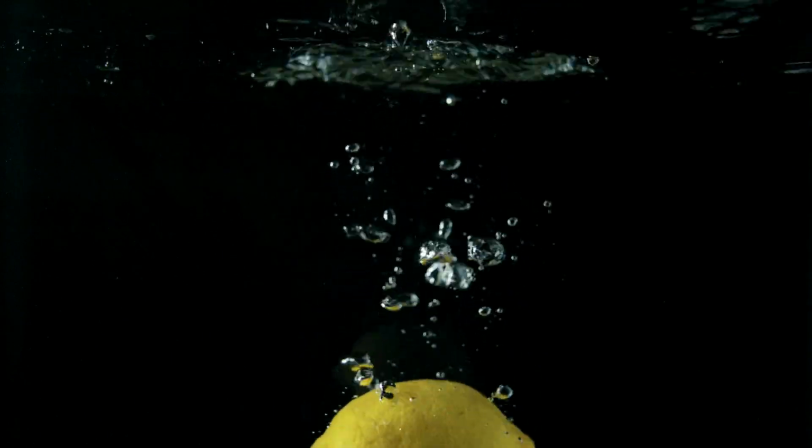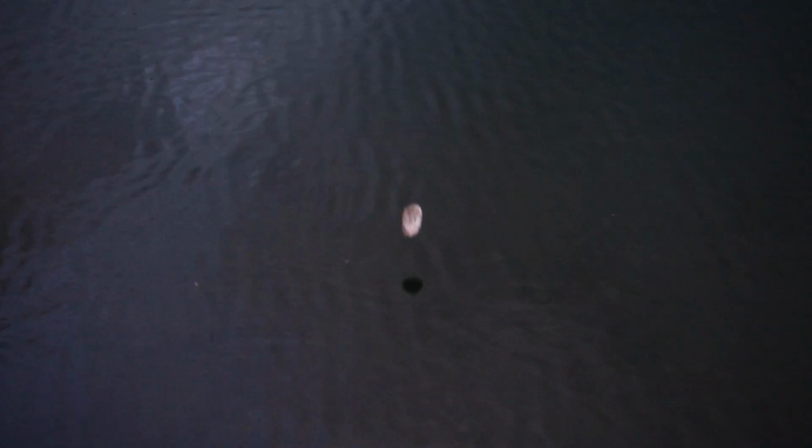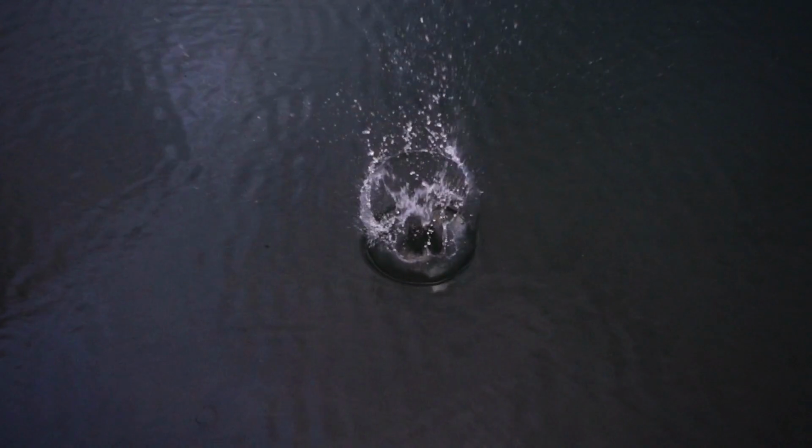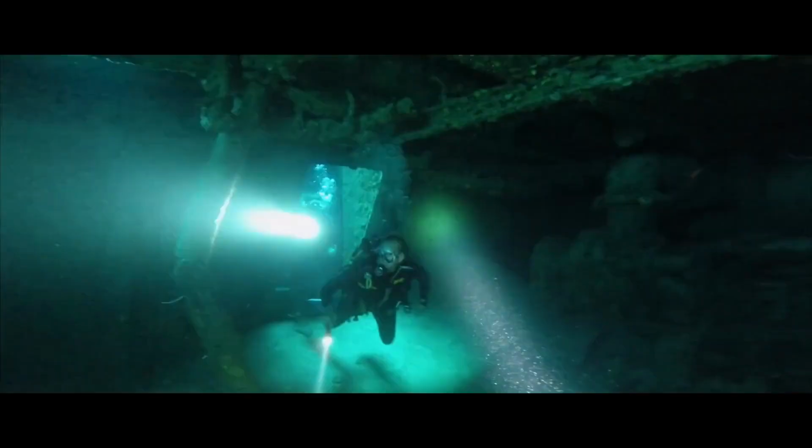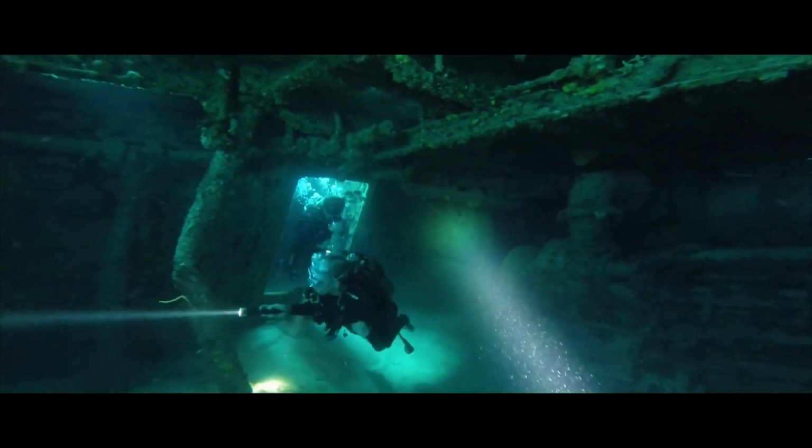Have you ever wondered why some objects float on water while others sink like a stone? Well, today, we're diving deep into the fascinating world of buoyancy to answer that question.